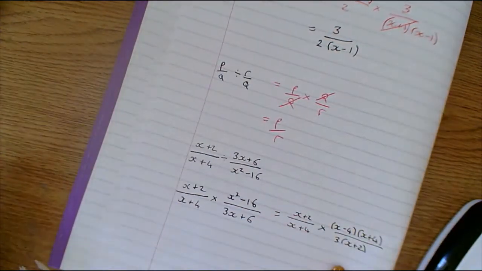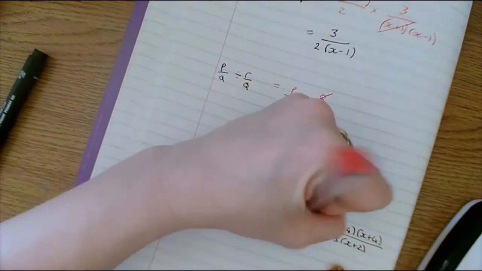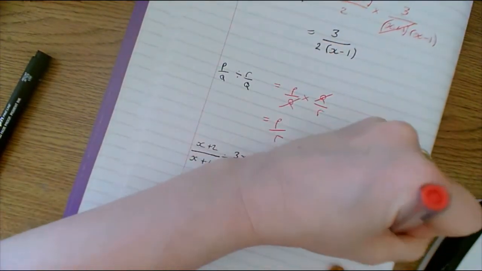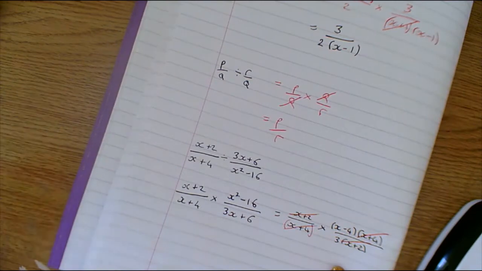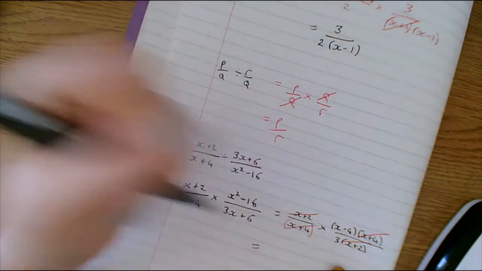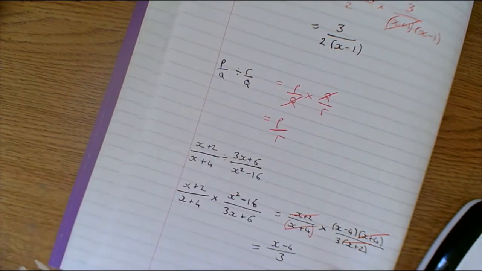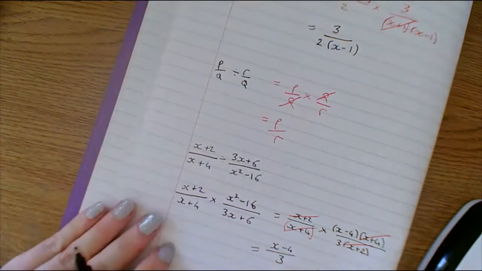And so now it looks like we can do some cancelling. So this x plus 2 and this x plus 2 cancel. This x plus 4 and this x plus 4 cancel. And so then all we are left with is x minus 4 over 3. And that's it.